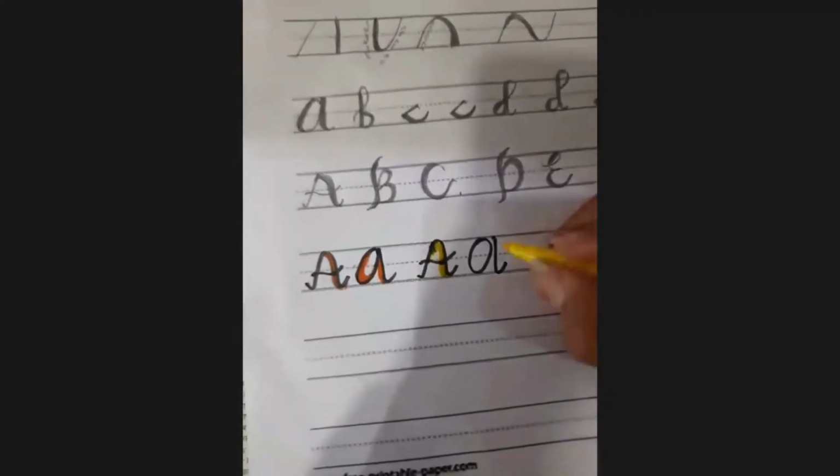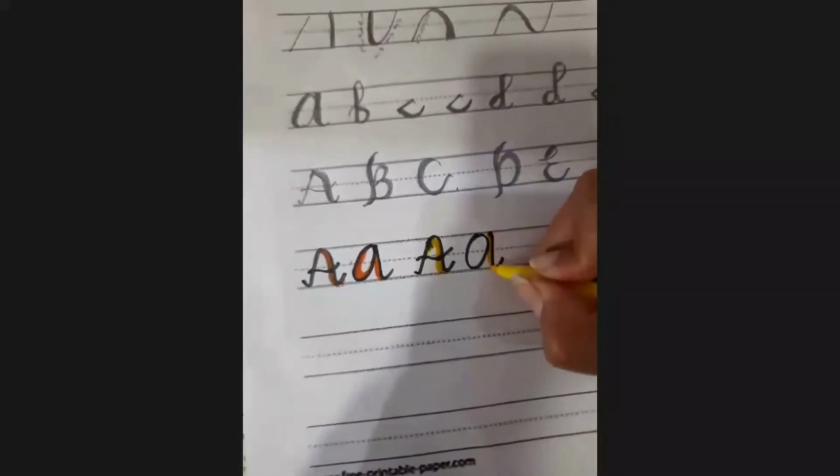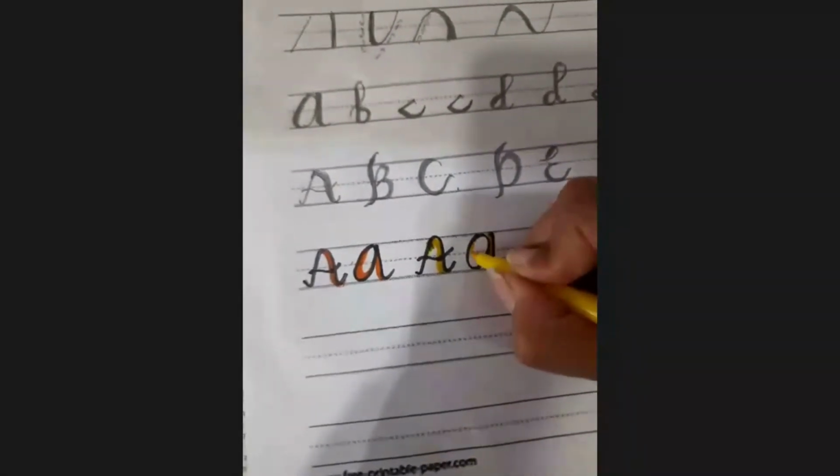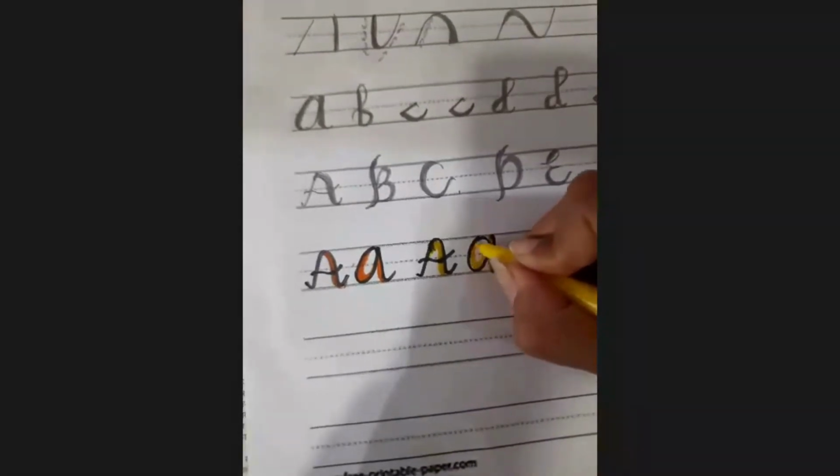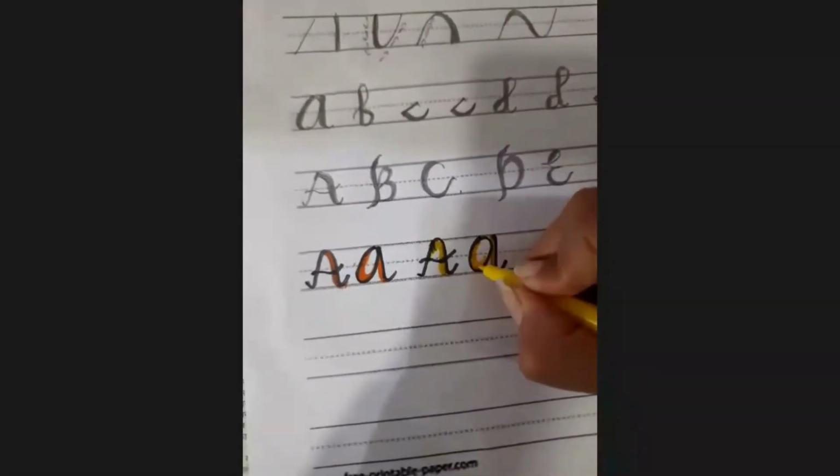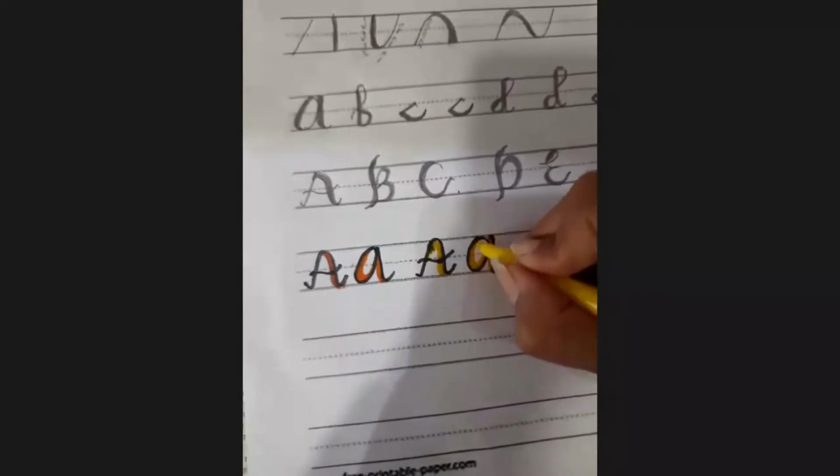So where did I go downstroke? I'm going to give this color. This was my downstroke joining the upstroke. Inside the A, this was my downstroke. That's it.